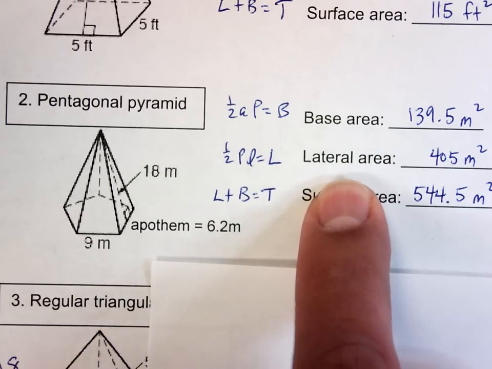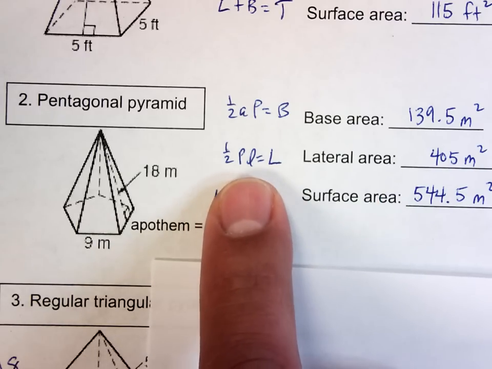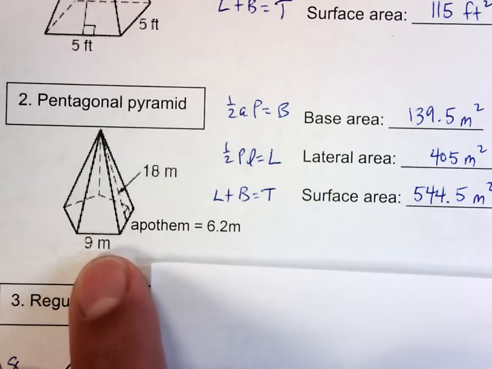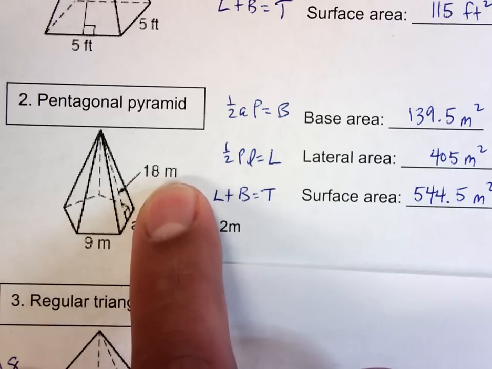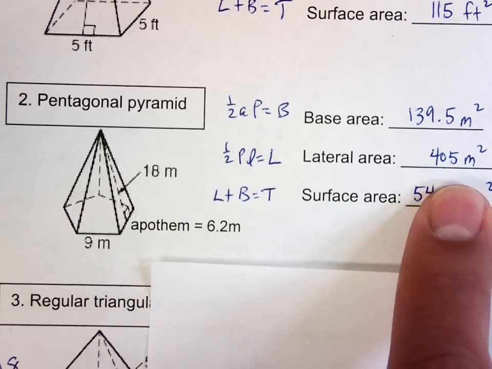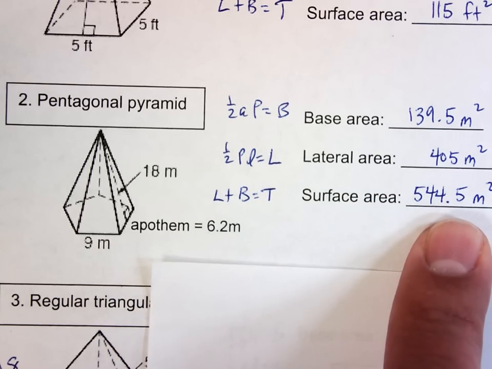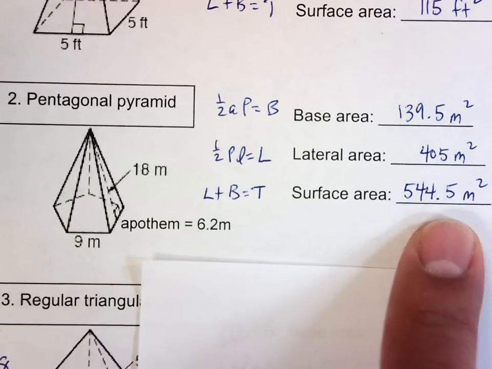My lateral area, again, I have the formula written here: 1/2 times the perimeter of the base times the slant height. Well, I already know the perimeter of the base is 9 times 5, which is 45. They've already given me my slant height. Multiply those two numbers, divide by 2, you'll get 405. So therefore, the total, just add these two up, and you get 544.5 meters squared.